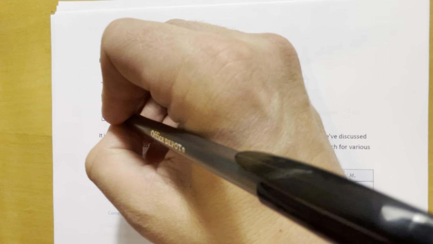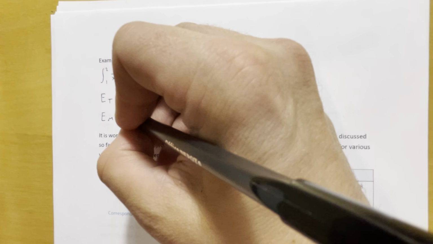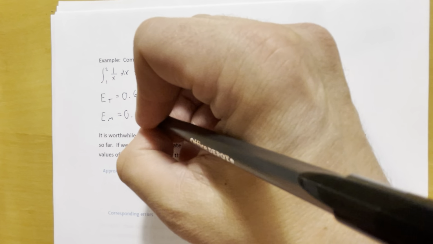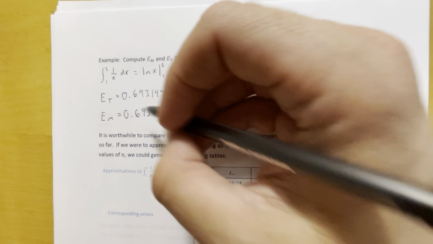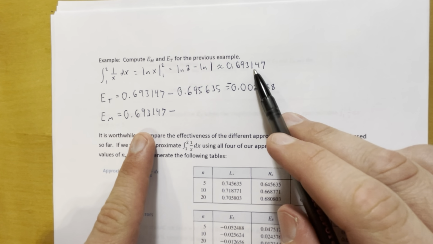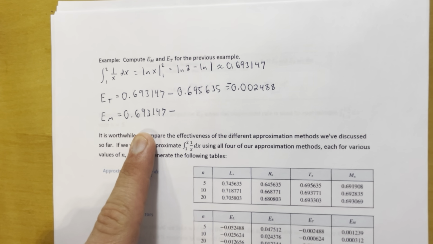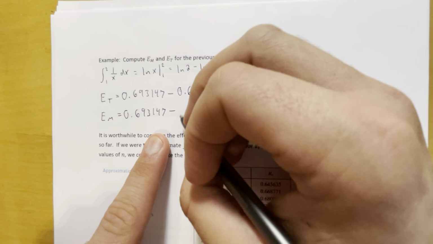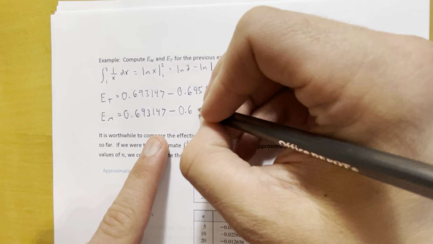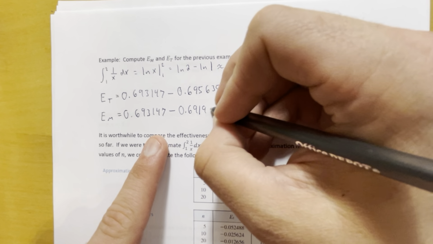The error on my midpoint rule is found in a similar way. I take the actual value of my definite integral, which we found here, and then subtract my approximation that I used when I did the midpoint rule. That one gave me 0.691908.